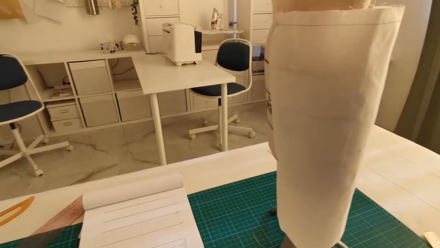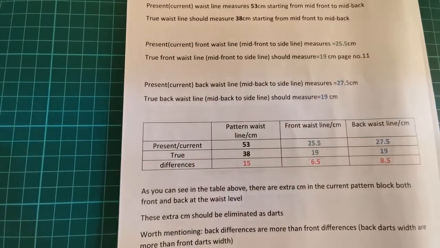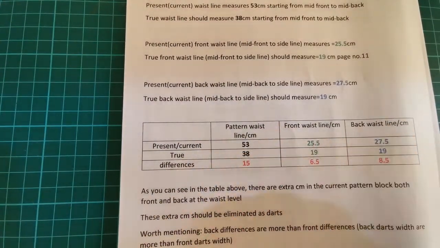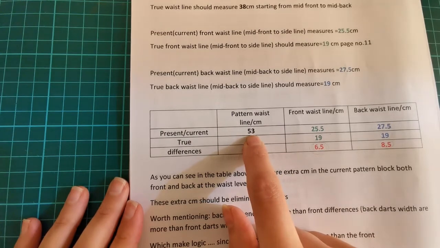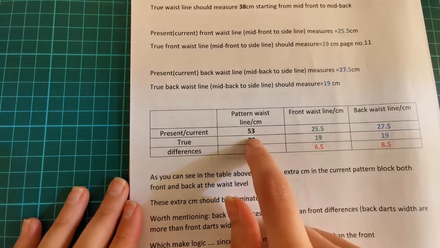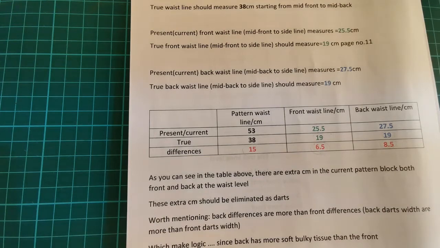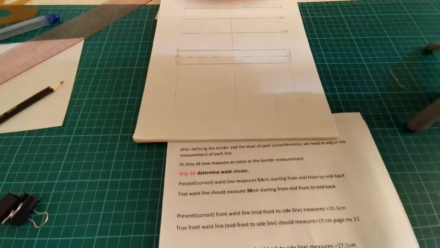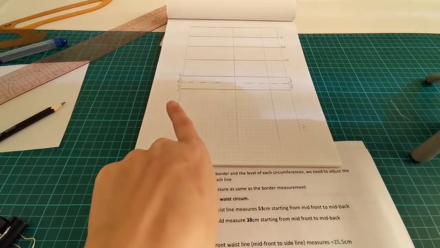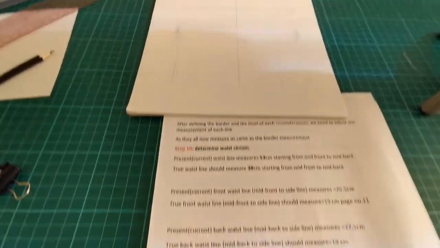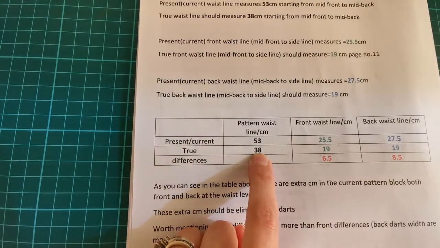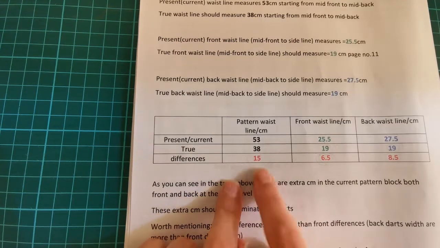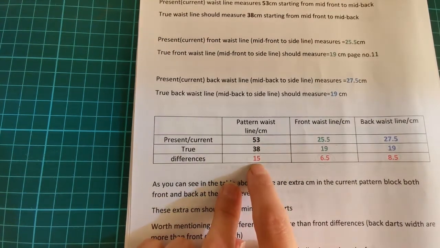Going back to the table, from the measurements that we have taken, the current waistline equals 53 centimeters, which equals the big hip measurement, obviously, because the width of the block we have drafted equals 53 centimeters. But the true waist measures 38 centimeters, with a difference between both of them of 15 centimeters. What does this mean?